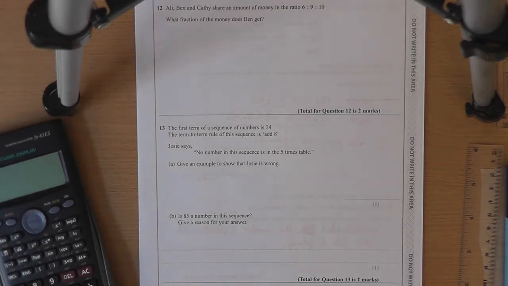Question 12. Ali, Ben and Kathy share an amount of money in the ratio 6 to 9 to 10. What fraction of the money does Ben get? Now this is an interesting question because it's a ratio question, except it isn't really. It's a fractions question. Why is it not a ratio question? Because it doesn't give us an amount of money to share out.